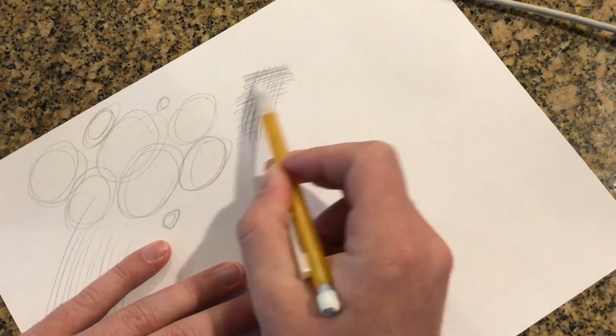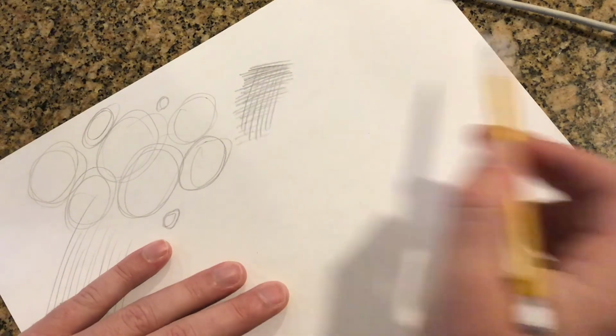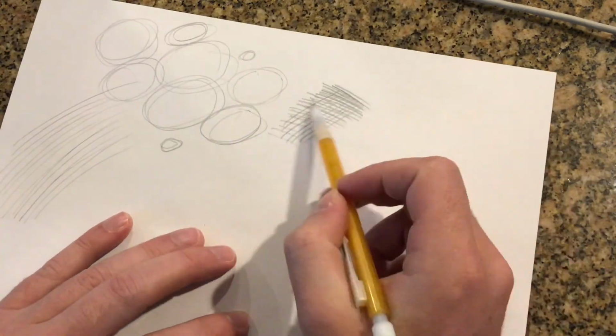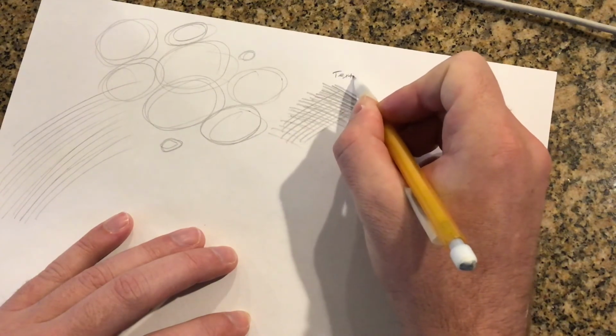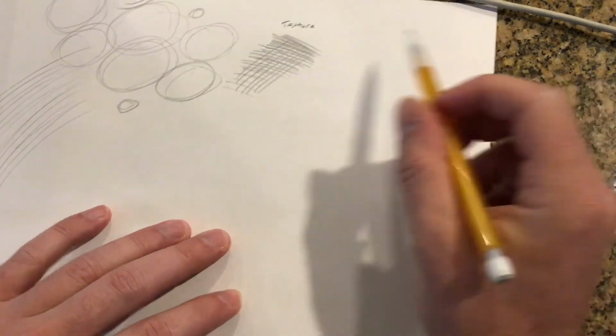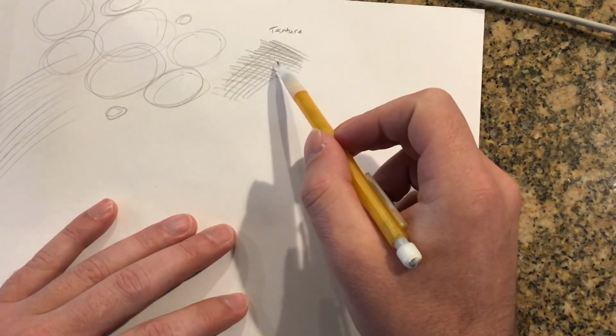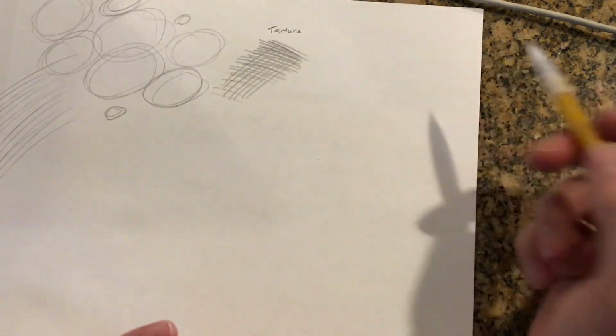And I'm going to go back and kind of, right? So that's a way you can create value, but this is actually, there's some texture to this, right? It's kind of rough. And this is used for comic book drawings, I'm sure you've seen.